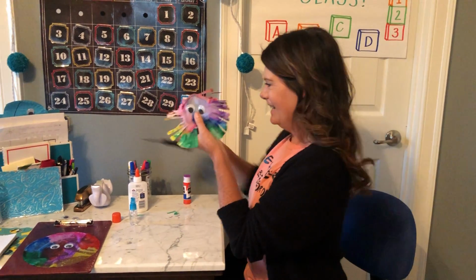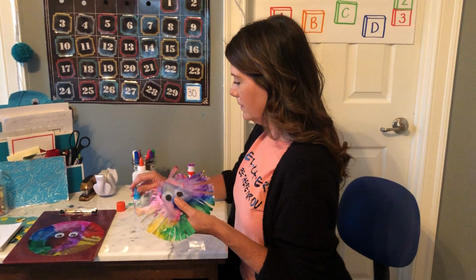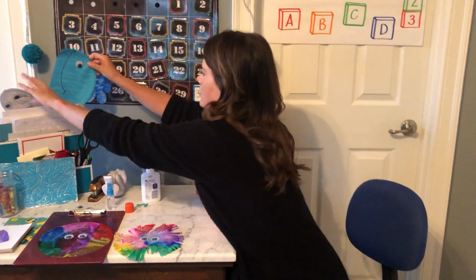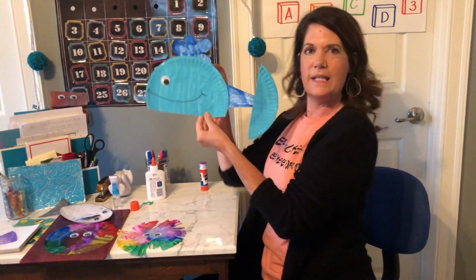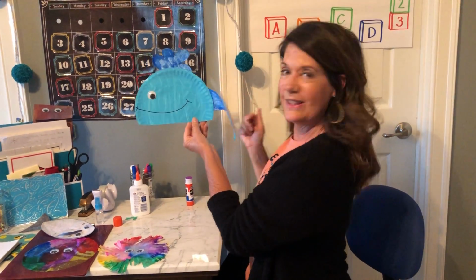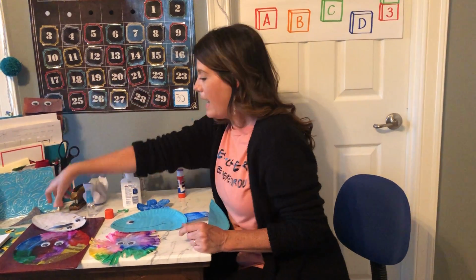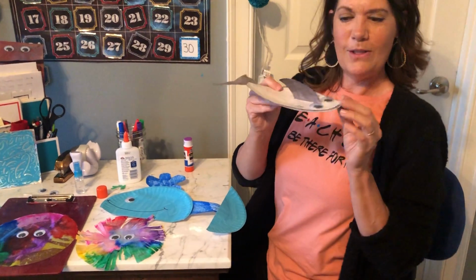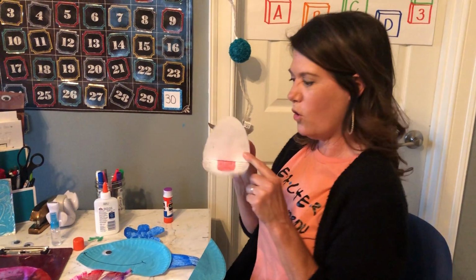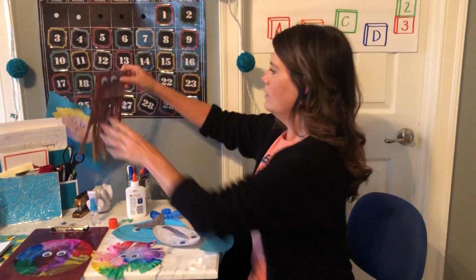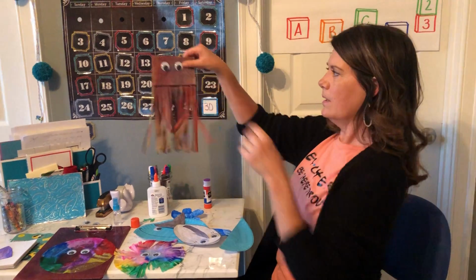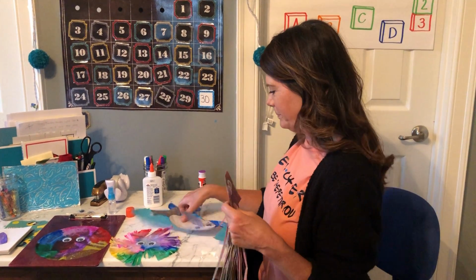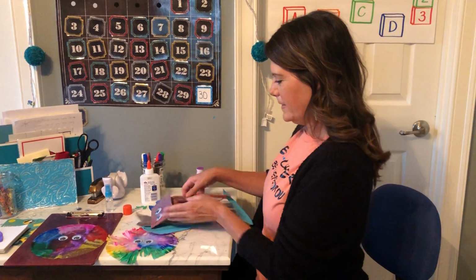What do you think? So, we have our puffer fish that we've made. We have them all back here. What was this? We made a whale. I like the whale. We made a shark. Miss Holly thought this one was fun. We did the Baby Shark song. And we made an octopus. So those are some of the things that we made that you can see at the ocean. Those are all fun little crafts.